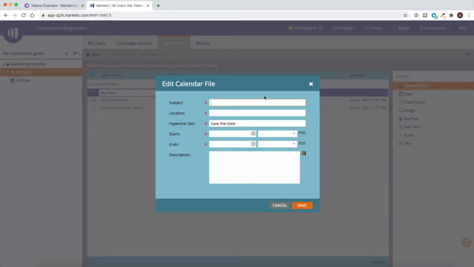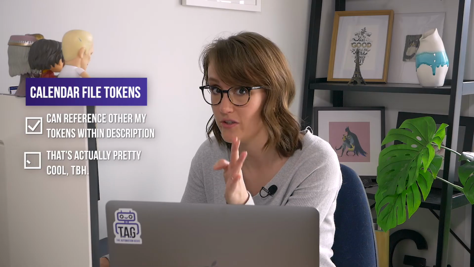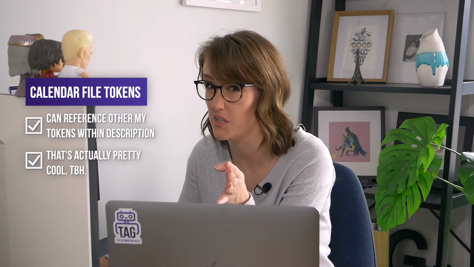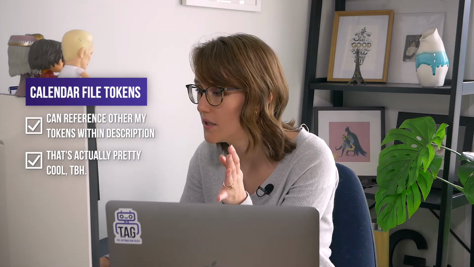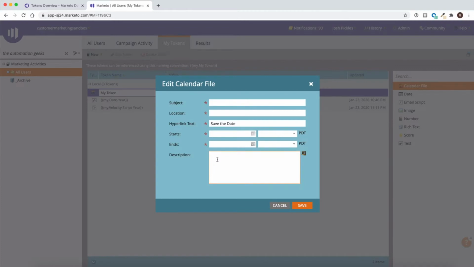Cool things to know about calendar files. This is one of the few token types actually, where you can reference other My tokens. That is not something you can do across pretty much any other token type. If you're doing a webinar, you can put the personalized webinar link into the description box, which is super handy.